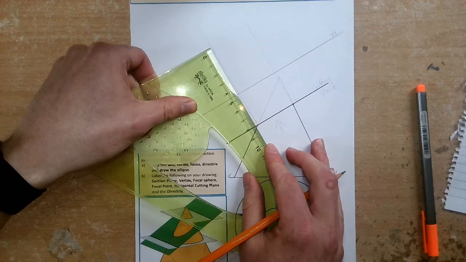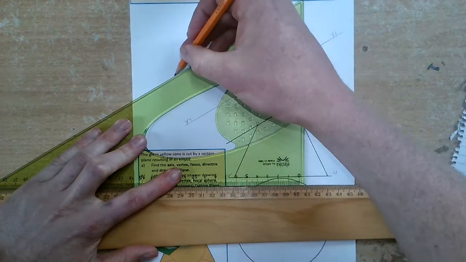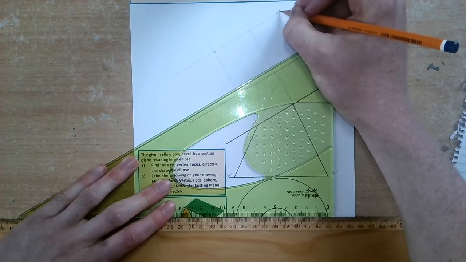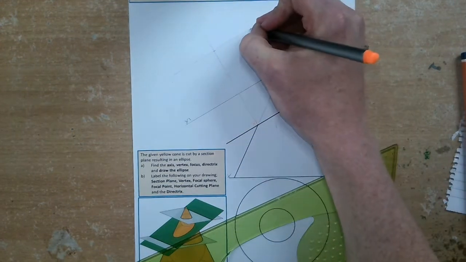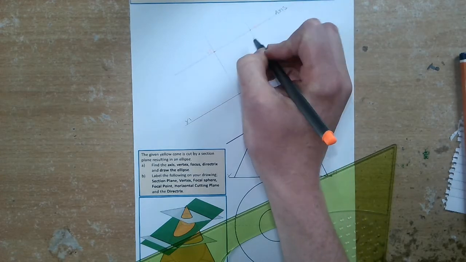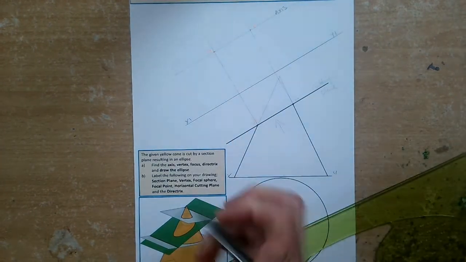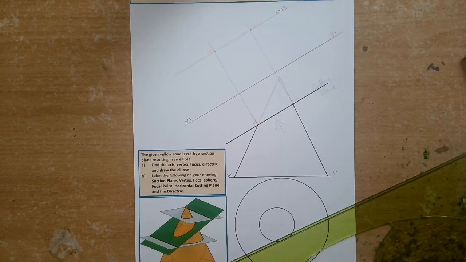So I'm going to measure up from this XY line, the same 46 mil, and draw another line across there, and that is the axis. Vertex 1 comes up to here, and vertex 2 comes up to there. So the ellipse is going to be inside here somewhere. Already we've found our axis and our vertex.